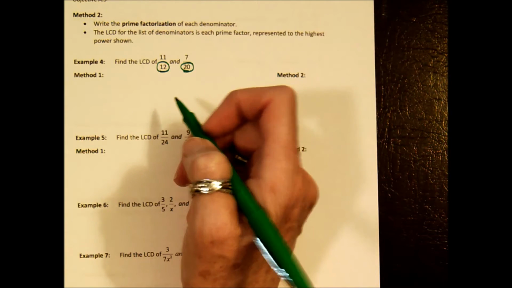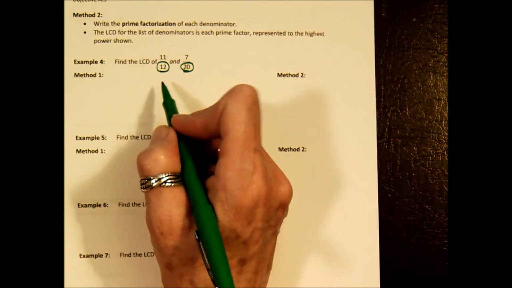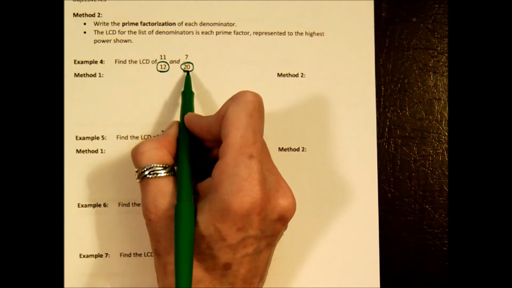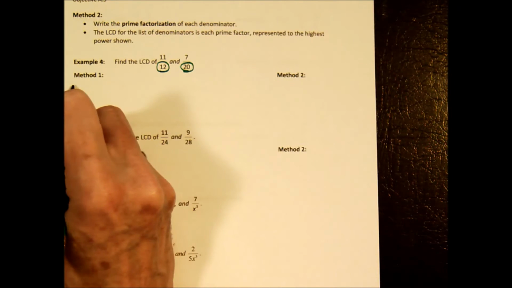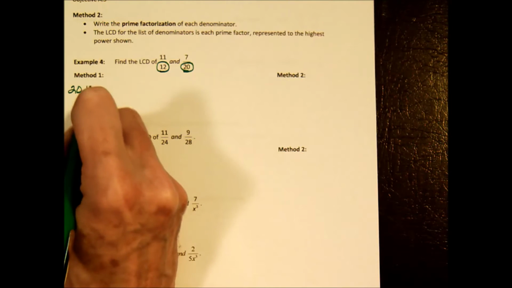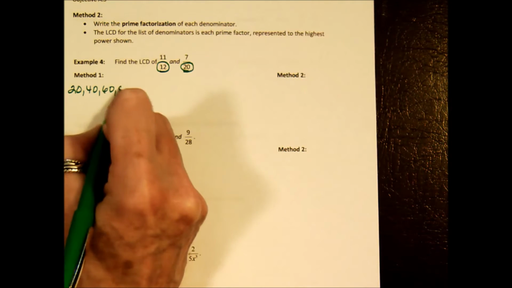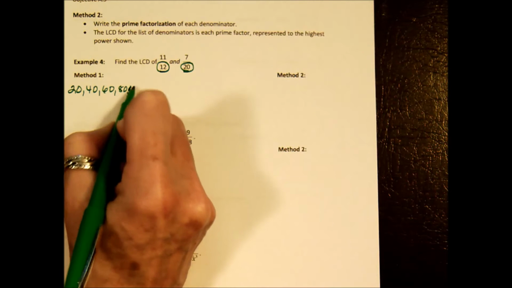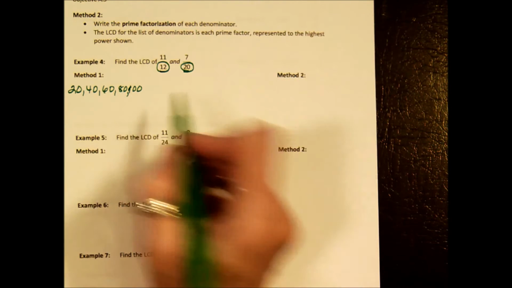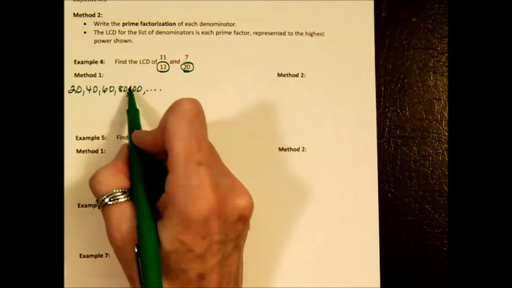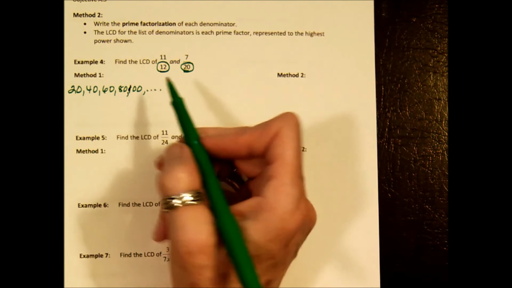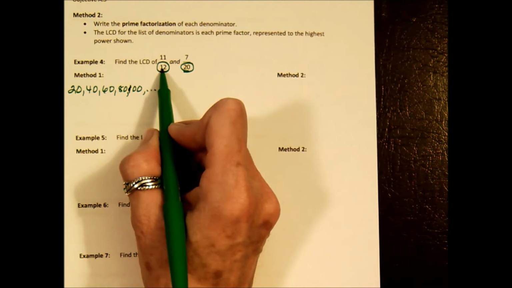So that if I was going to add them, I could. So what I do with method 1 is I take the largest one, 20, and I'm going to skip count by 20. So 20, 40, 60, 80, 100, etc. And then what you want to do is you want to check and see which one of those will 12 go into.